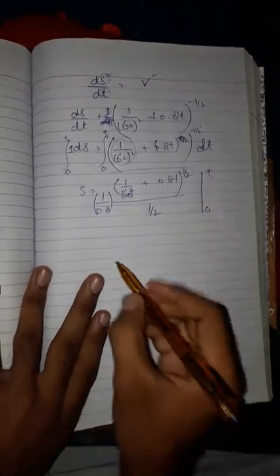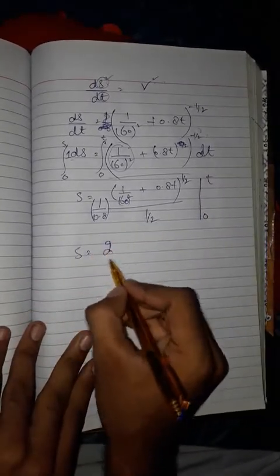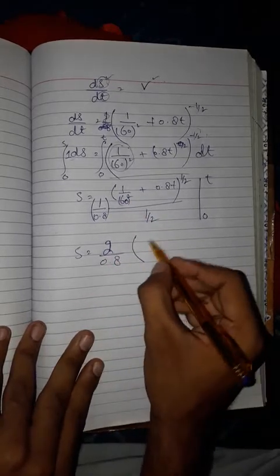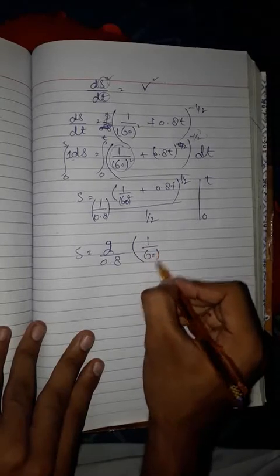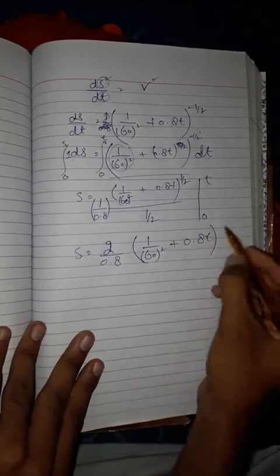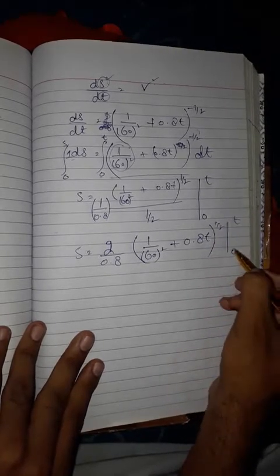So it becomes 1 upon 0.8 into 1 upon 60 square plus 0.8t, whole power 1 upon 2.